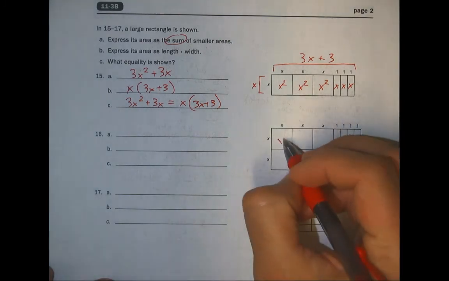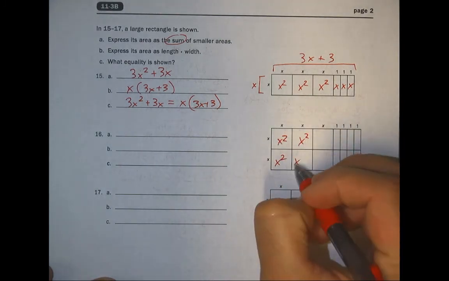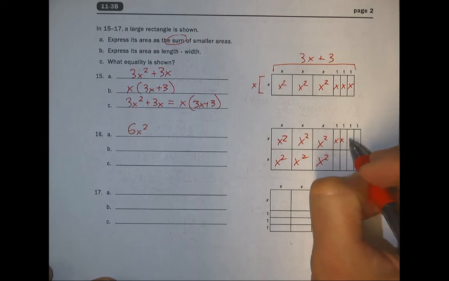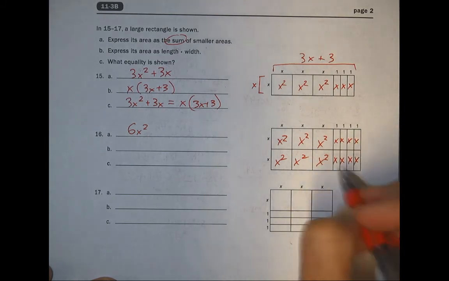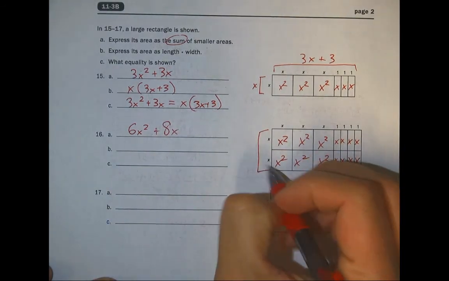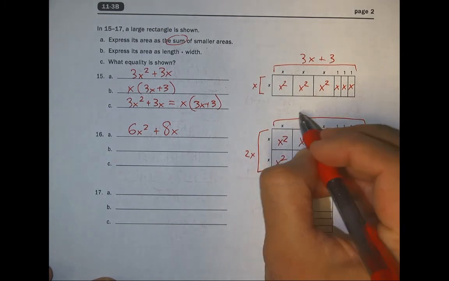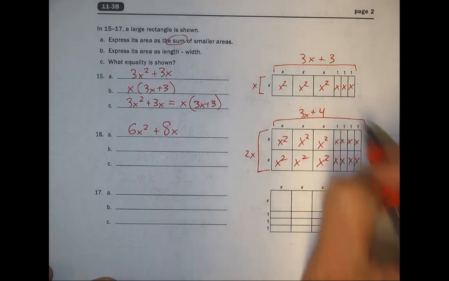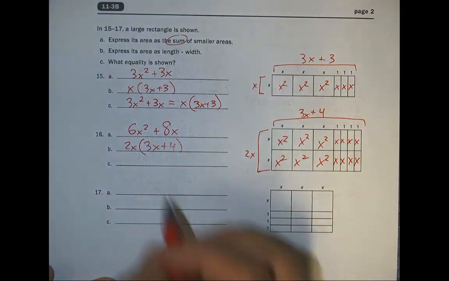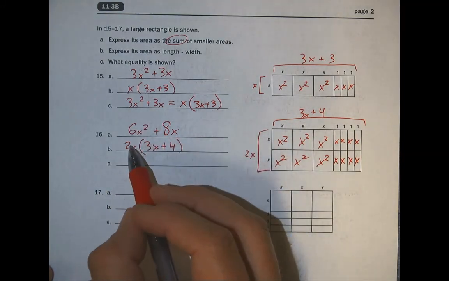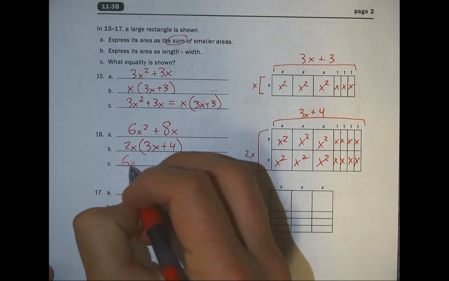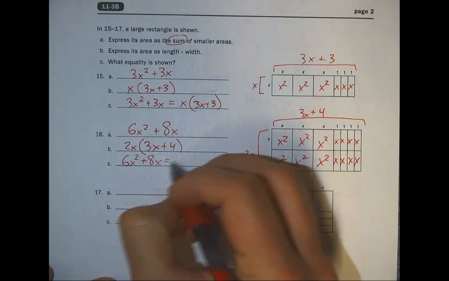All right, real quick here. Each one of these is an x squared. So I have a 6x squared. Each one of these is an x, and there's 8 of those, so that is plus 8x. If I was multiplying length times width, this is 2x and this is 3x plus 4. So it would be 2x times 3x plus 4. Double check yourself. Multiply this times this, I do get 6x squared. Multiply this times this, I do get 8x. If they're equivalent, I know I did this right. And so I've proven that these are equal to each other. That's what they're asking for on this last line.